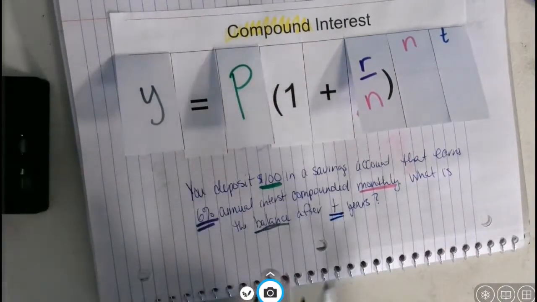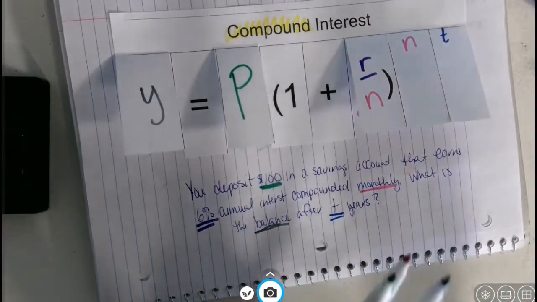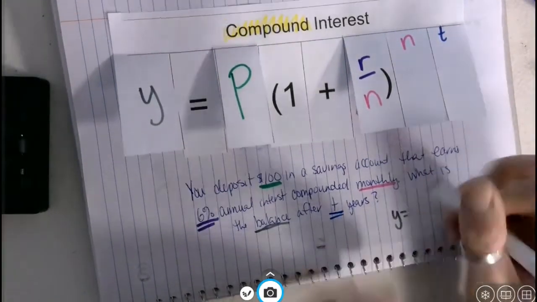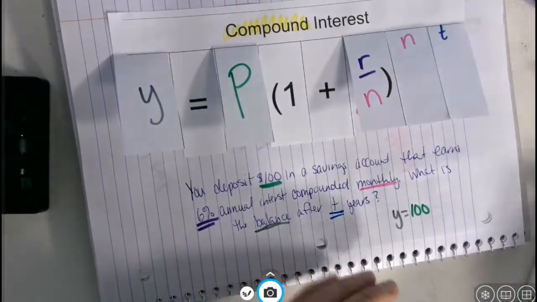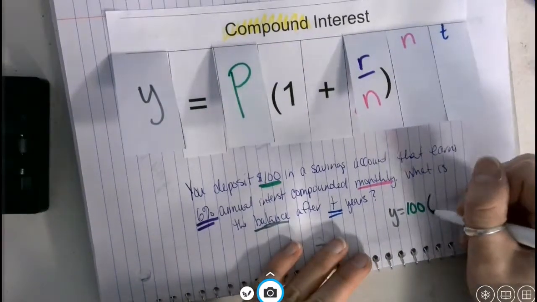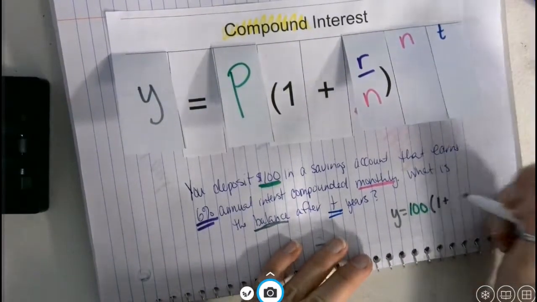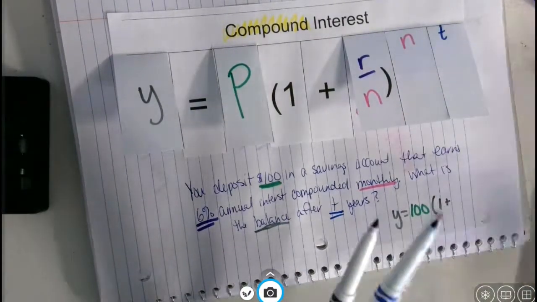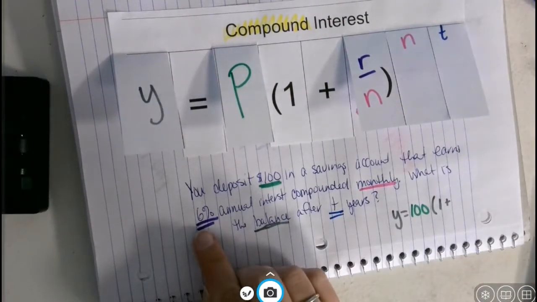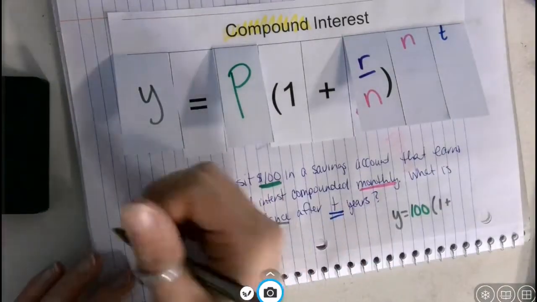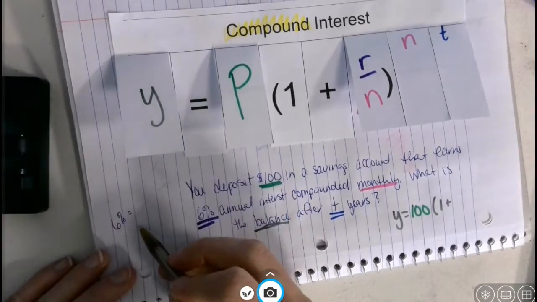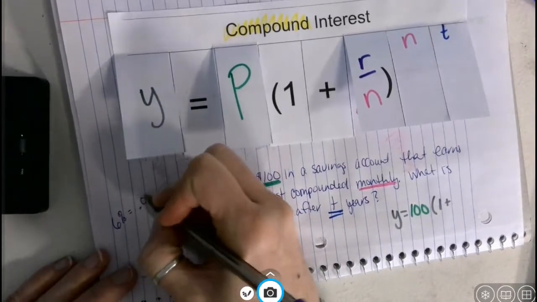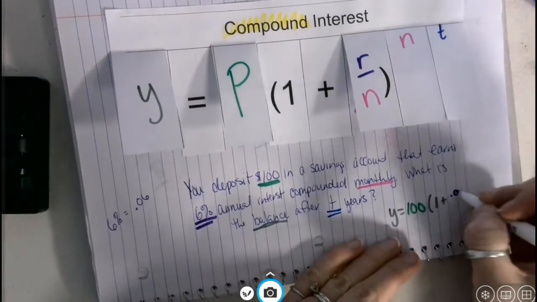So now that I've got everything colored, I can go ahead and write my equation. I'm going to have y equals that principal, that green one was 100, times 1 plus, right? And it's earning interest, so it's this plus. That rate was given to me as a percentage. And I know that to convert from a percent, I take my percent symbol and move it 2 places to the left, and that's my decimal. So that becomes my decimal, 0.06.